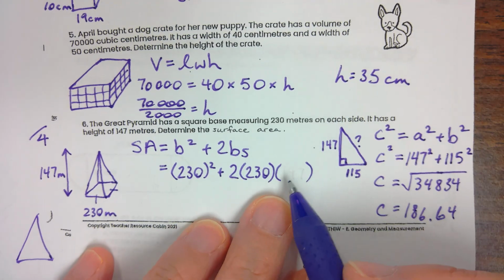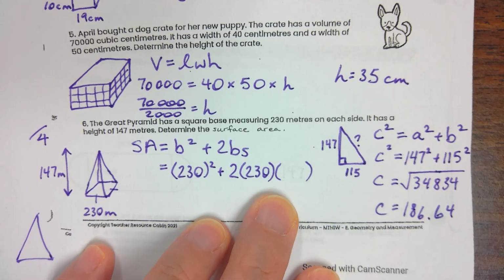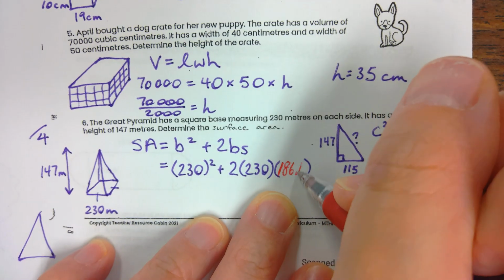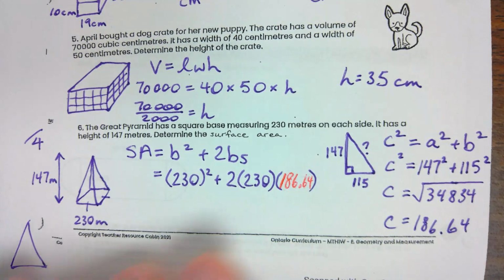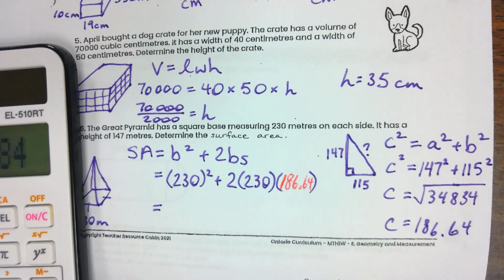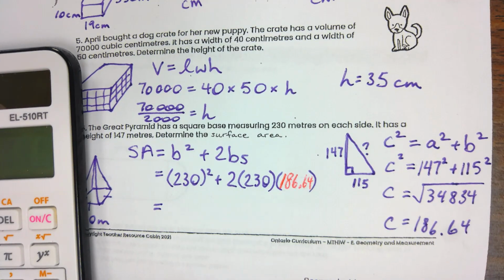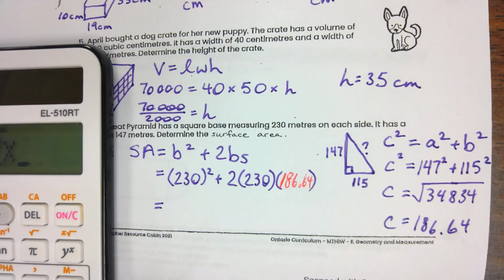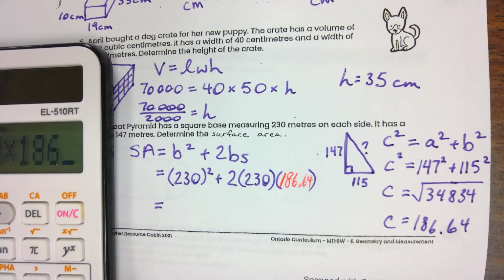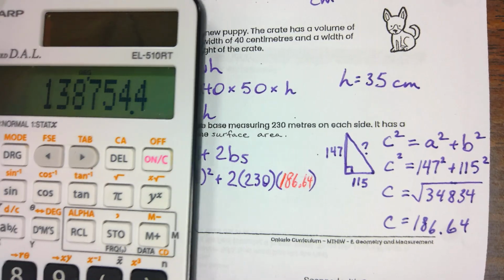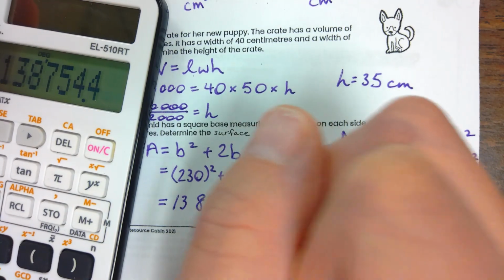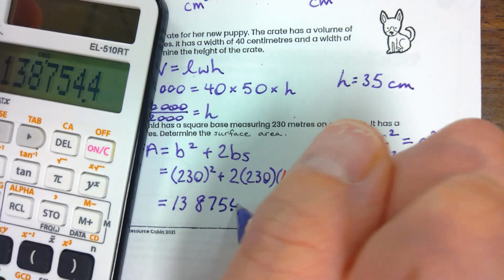Right, so the number that goes in here is 186.64. Okay, and then when you do 230 squared plus 2 times 230 times 186.64 on your calculator, I get this as my final answer.